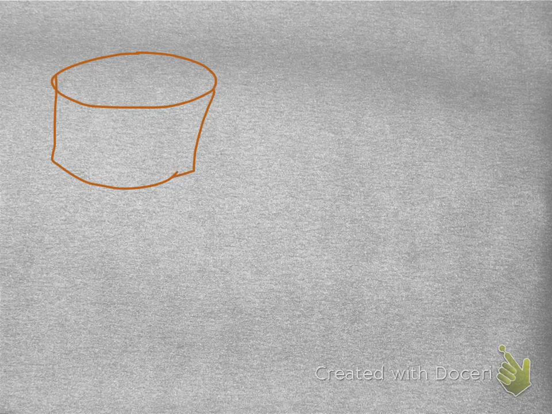Alright, number 8. Lori and Bill's mugs vary in size and are shown below. Alright, we need to figure out which mug has the greater volume. Alright, if I'm looking at Bill's mug, it has a radius of 4 and a height of 5. Now, with cylinders, you've got to find the area of your base times your height.